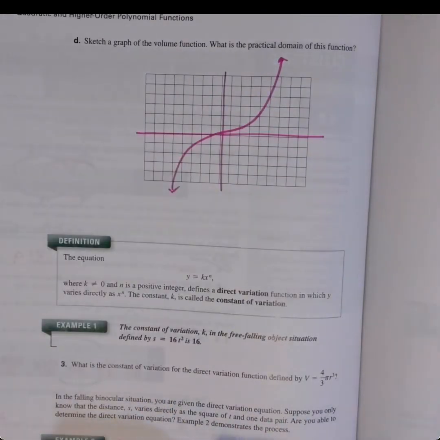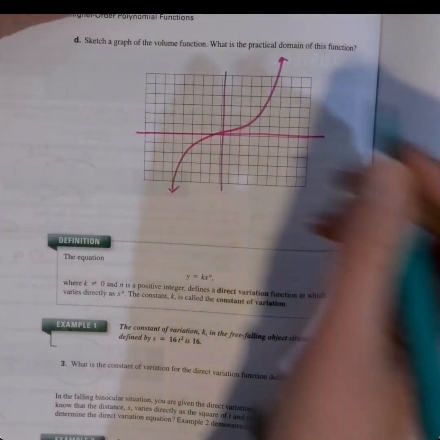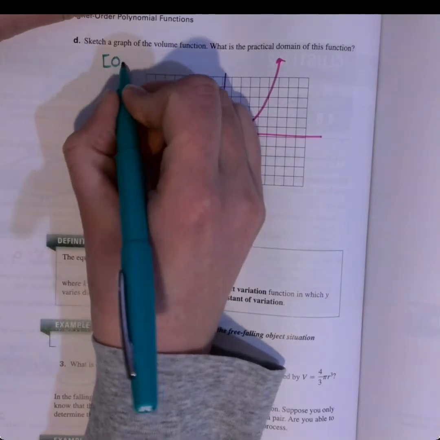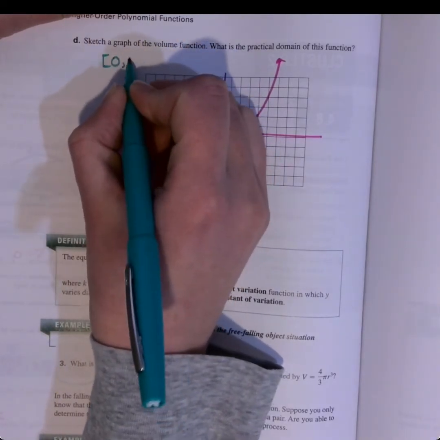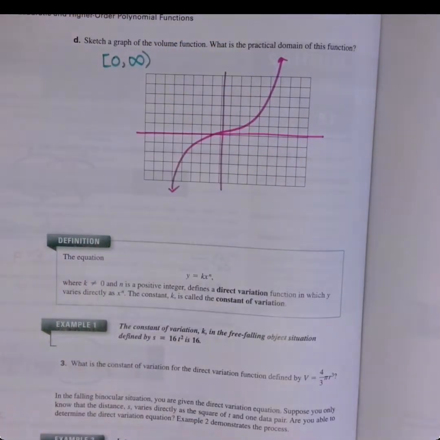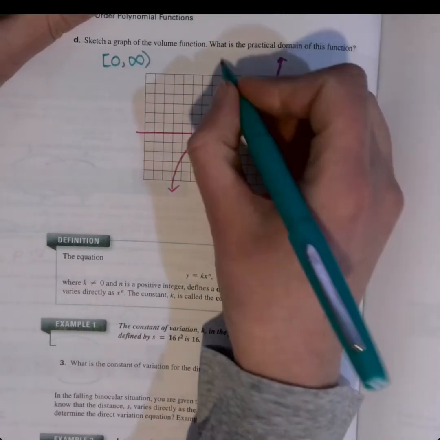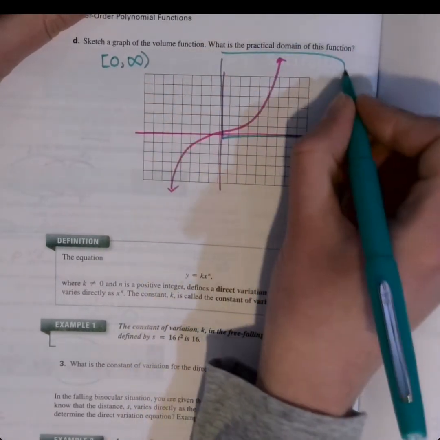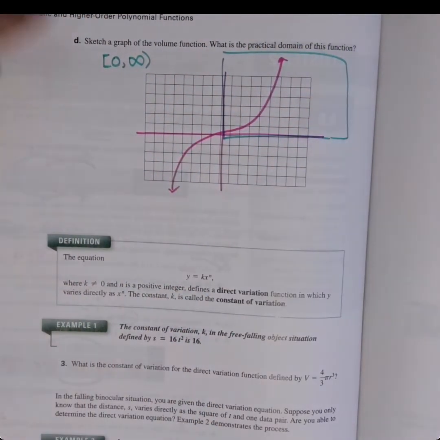And the practical domain of this function, since it's volume, is going to be that the input value r is from 0 and up. I don't know if infinity makes sense, because you couldn't have an infinitely large sphere, but you can certainly have some very large spheres. We had a sphere that was Jupiter, and its radius was in the hundreds of millions of feet or meters, whatever the units were.